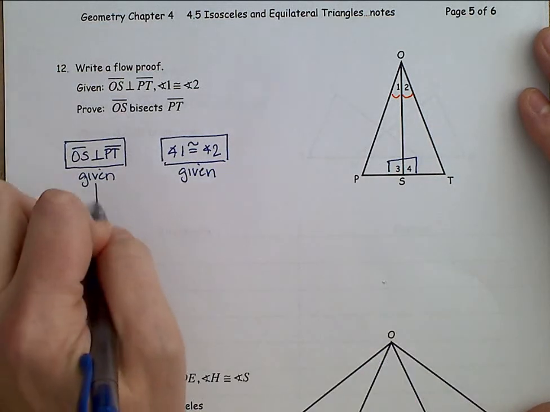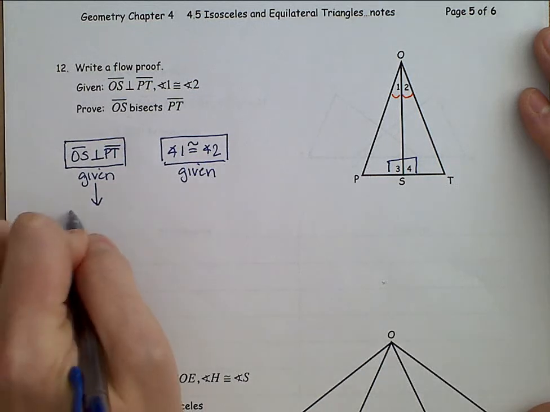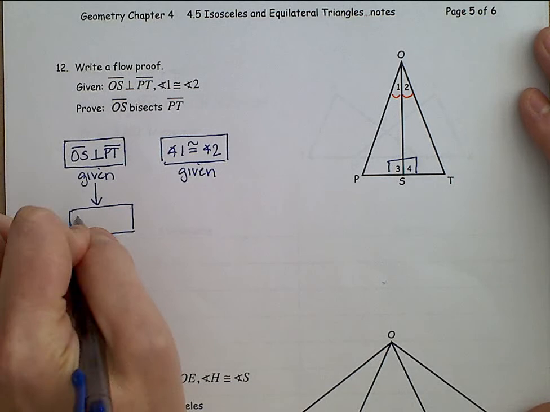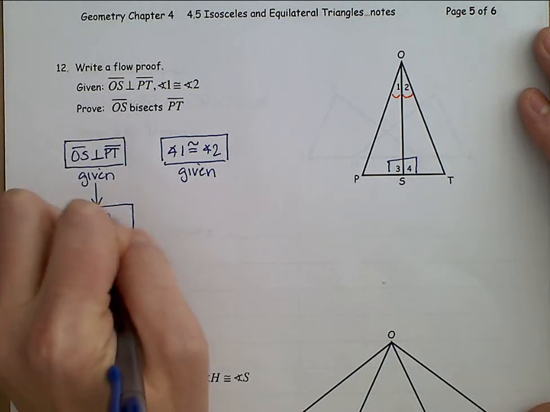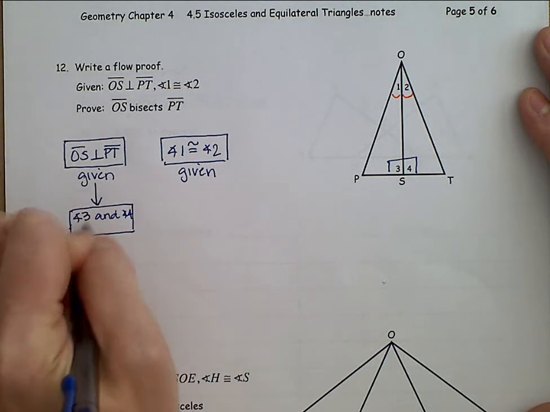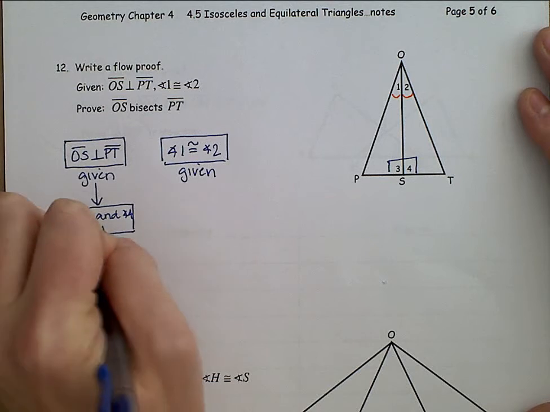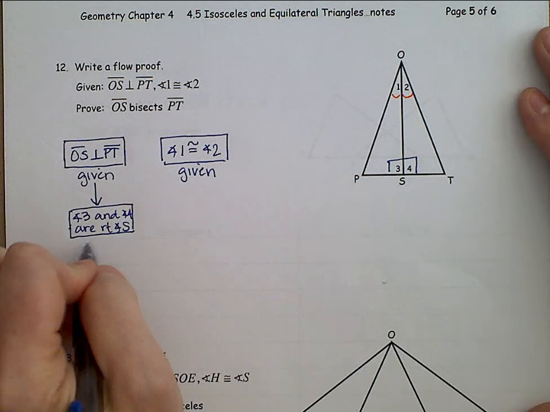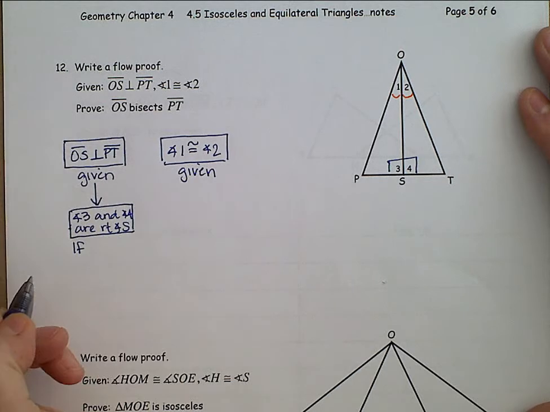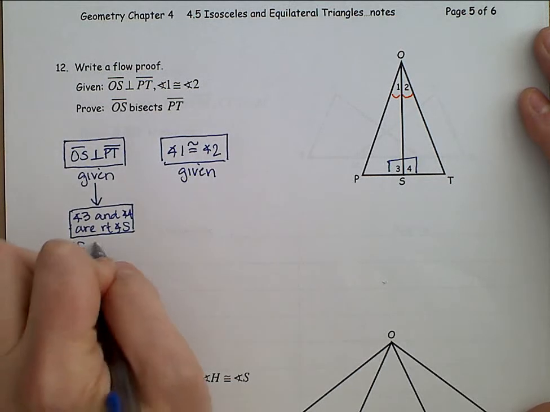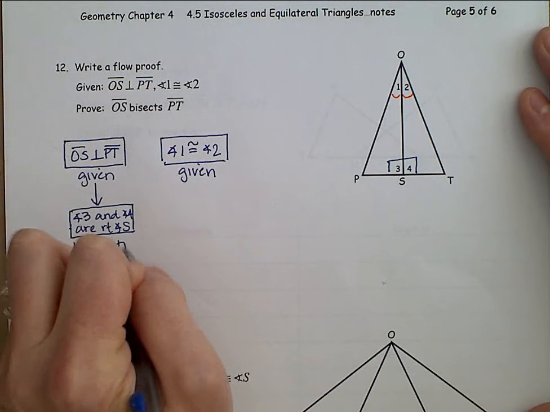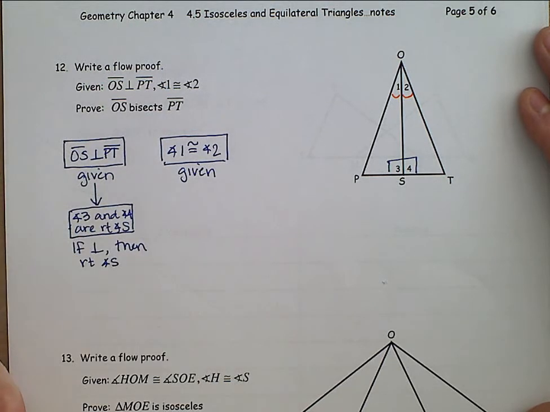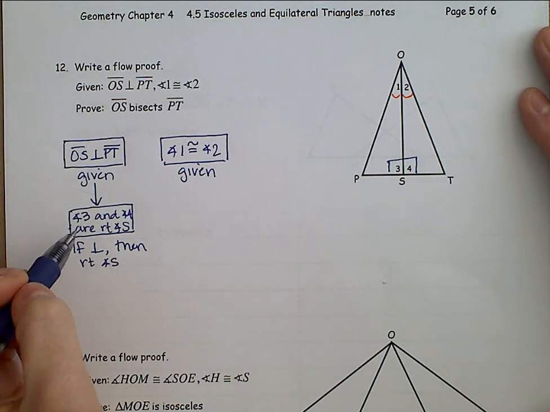From there, in your flow proof, you need to say angle 3 and angle 4 are right angles. What did we have? Perpendicular lines. What did we get? Right angles. So if perpendicular, then right angles. Okay? We're still not at a congruent statement, so let's go one step further.